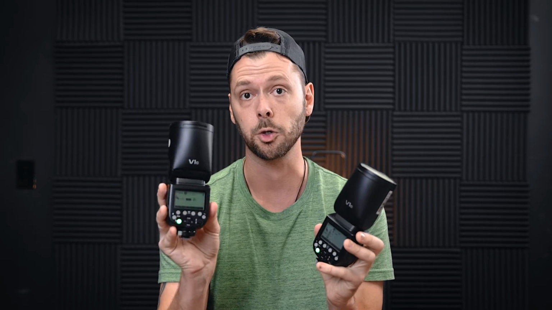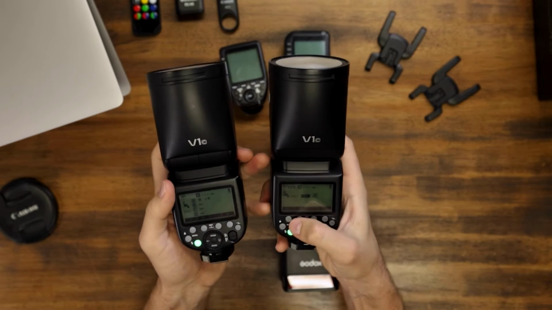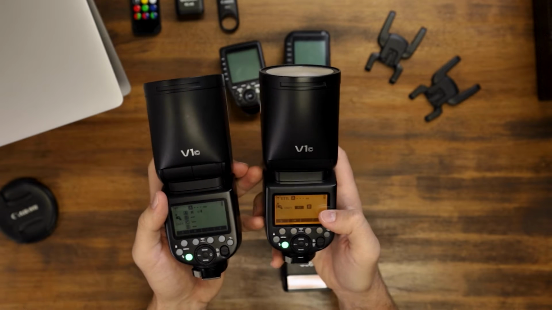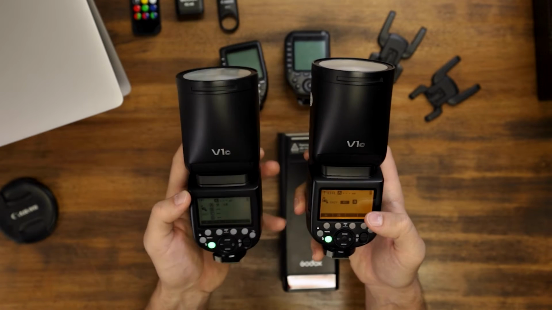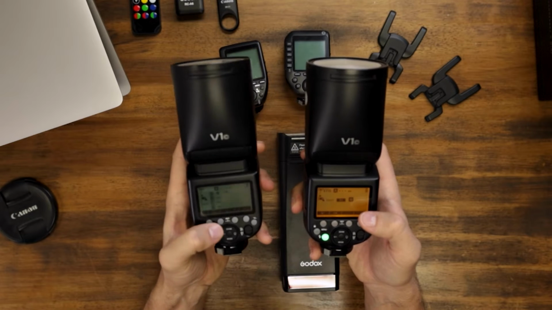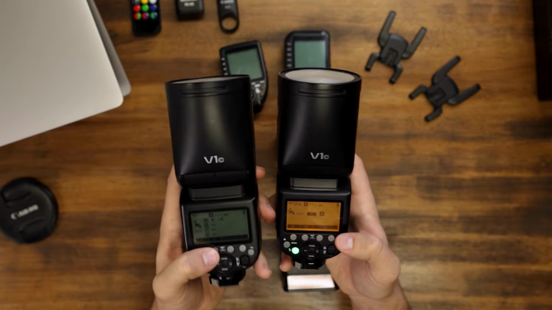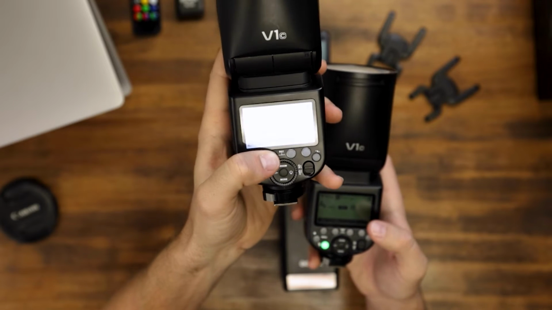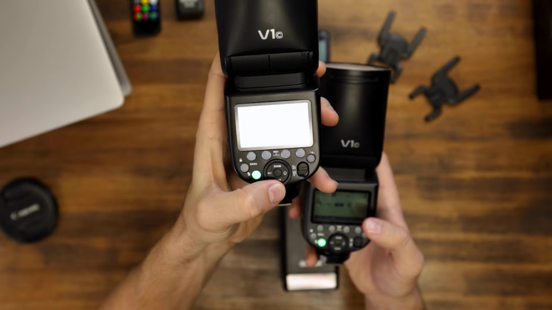Well, let's switch this one to group B. So we're going to press the group button here, and it'll switch it to B, as you can see. And then on this one, what we'll do is we'll select B. Let's see if I can get this in focus. We'll select B, right? And then press mode to turn it on.